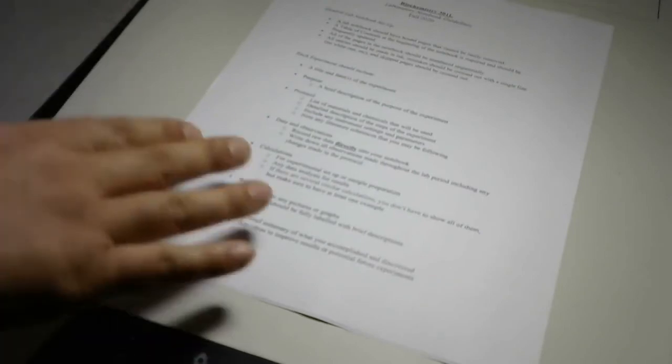So, a detailed description of the steps of the experiments that you have to do, any instrument settings, and then what I'm pressing.